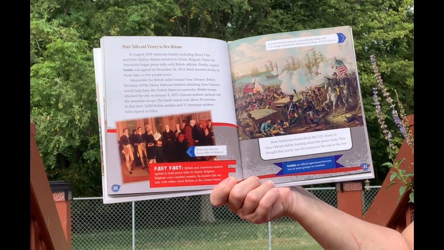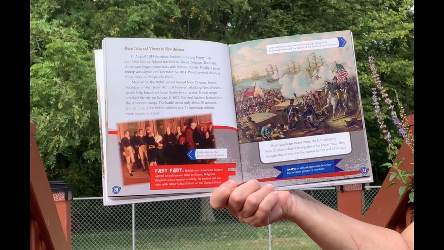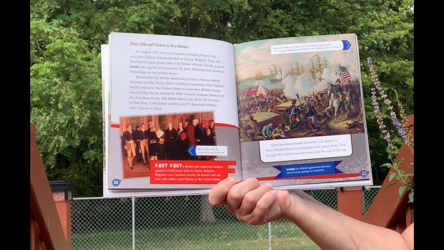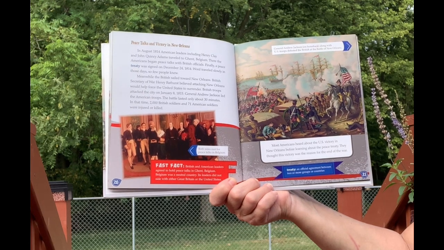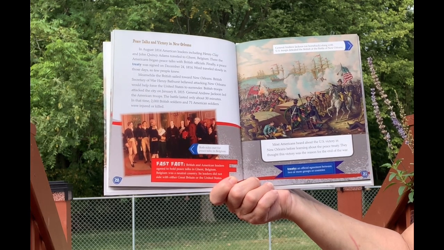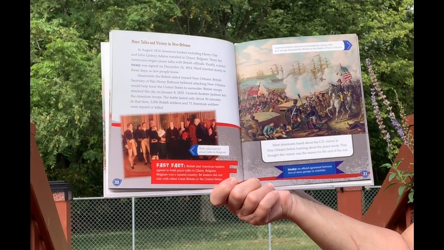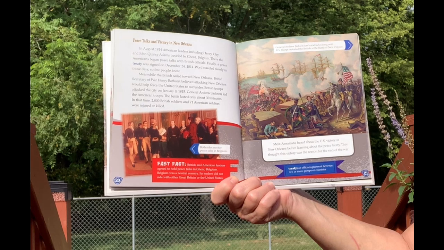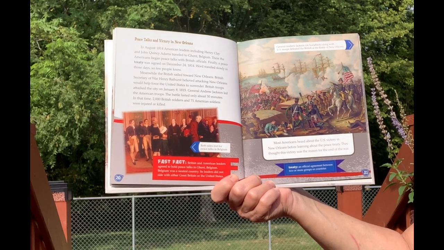Peace talks and victory in New Orleans. In August 1814, American leaders, including Henry Clay and John Quincy Adams, traveled to Ghent, Belgium, where the Americans began peace talks with British officials. Finally, a peace treaty was signed on December 24, 1814. Word traveled slowly in those days, so few people knew.